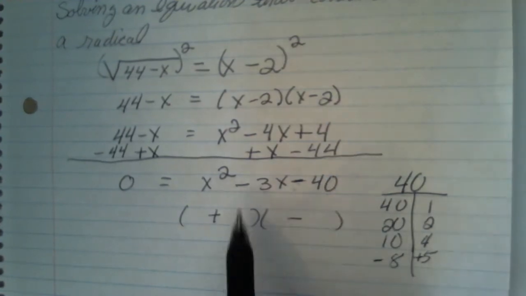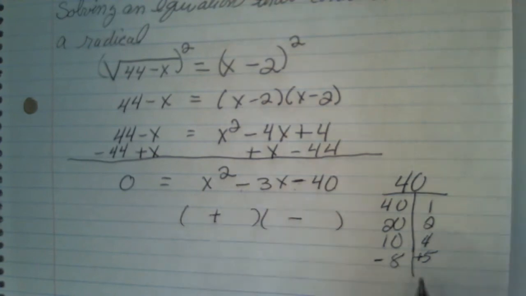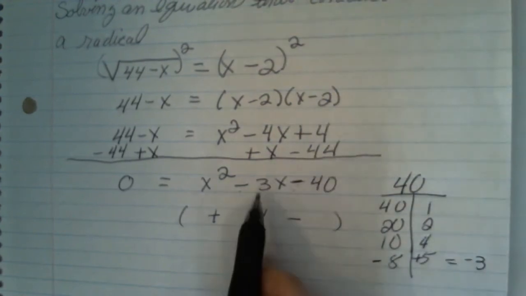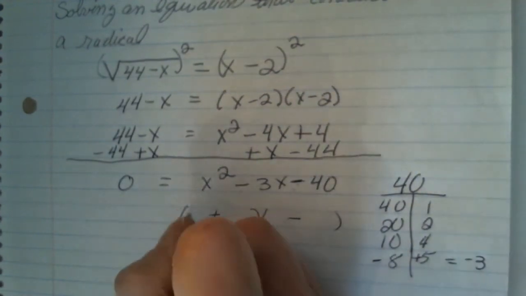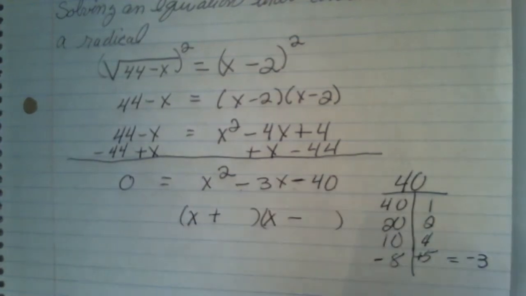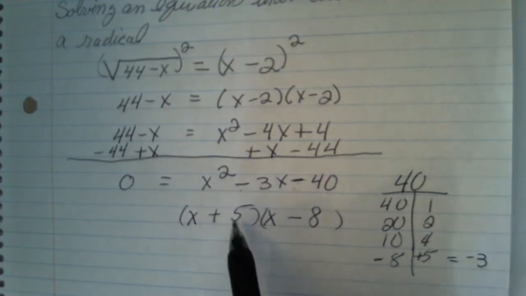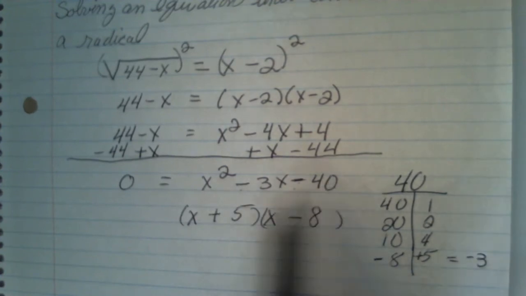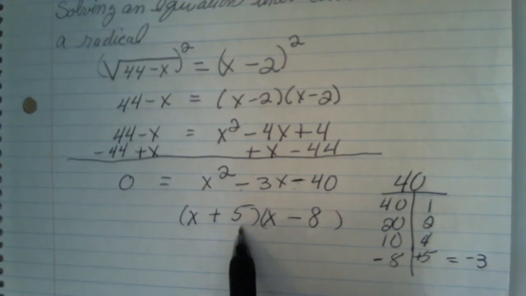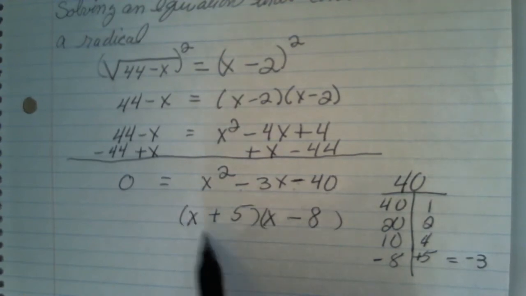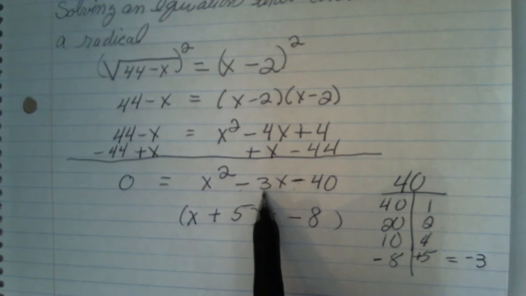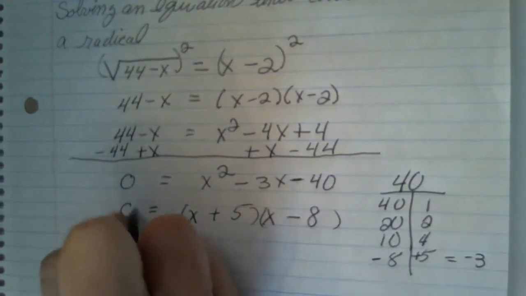So in this case, I know my larger factor is negative, and I know negative 8 plus 5 gives me negative 3, which is the middle number. So I simply separate my first term, and I put my 8 where the negative is, and my 5 where the positive is. If I wanted to mentally boil this back, I could. X times x is x squared. 5 times negative 8 is negative 40. My insides, that's 5x, plus my outsides, which is negative 8x, gives me negative 3x. So I know that's correct.